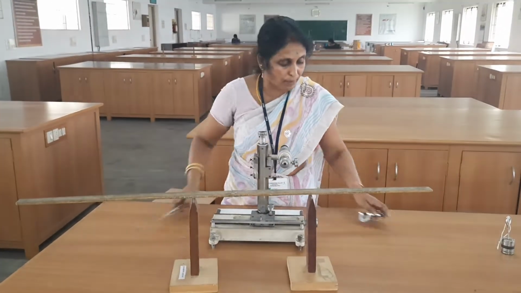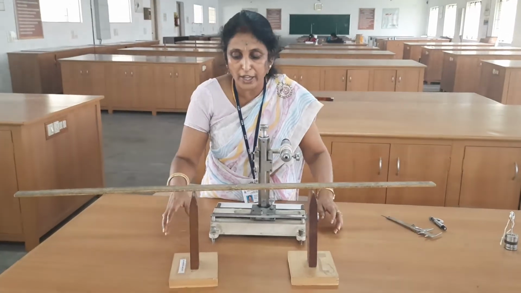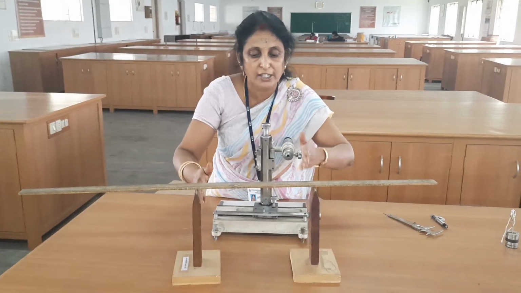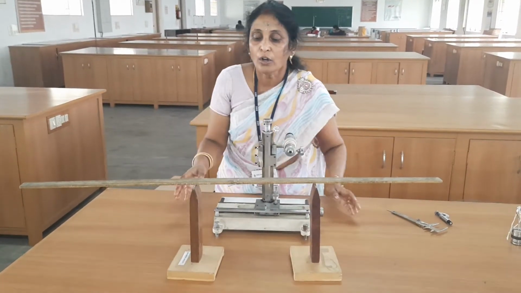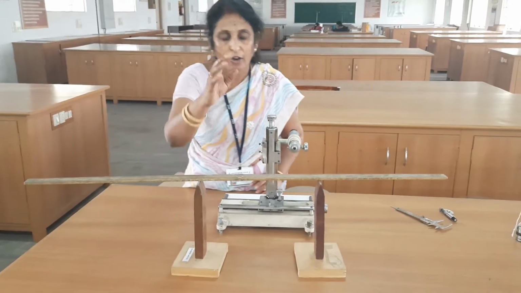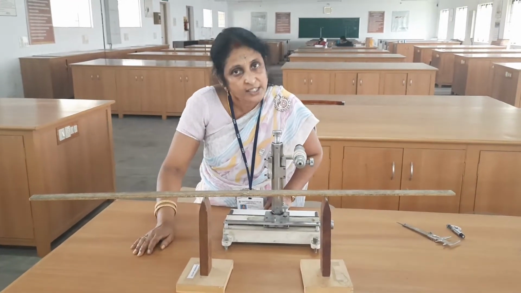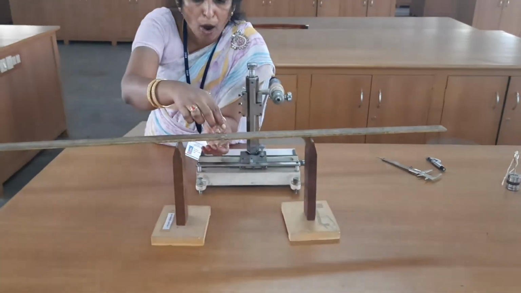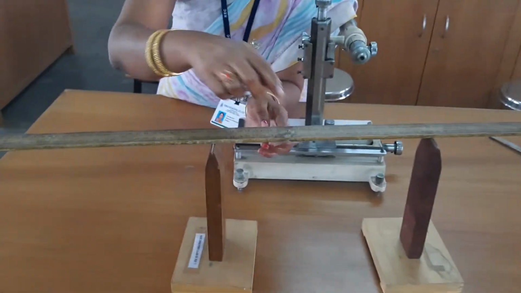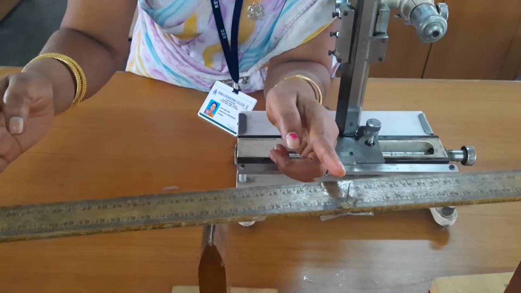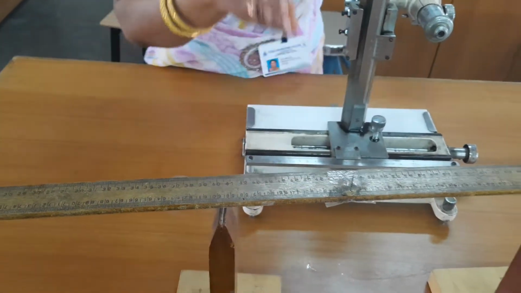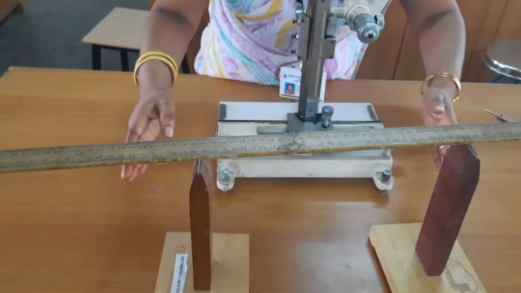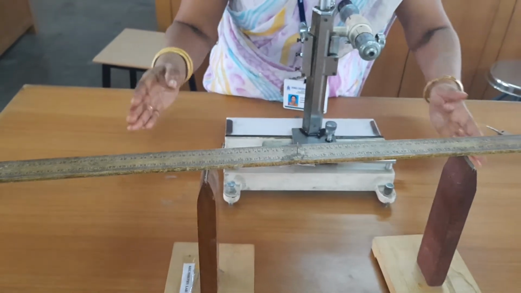Now how to do the experiment? We will see it by means of uniform bending of a beam. It is a 100 centimeter scale, and the length of the beam in this experiment is the distance between these two knife edges. For example, in our experiment, let the length of the beam be 60 centimeters. The pin is kept exactly at the middle of the beam, so from the middle to the left hand side is 30 centimeter, and to the right hand side 30 centimeter. Like that you have to adjust the knife edges such that the distance between the two knife edges is 60 centimeter.